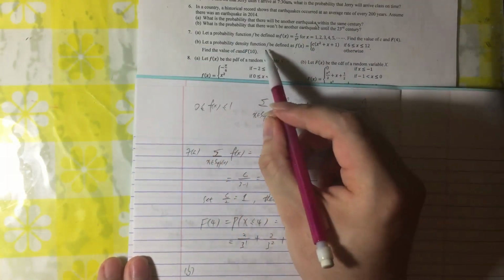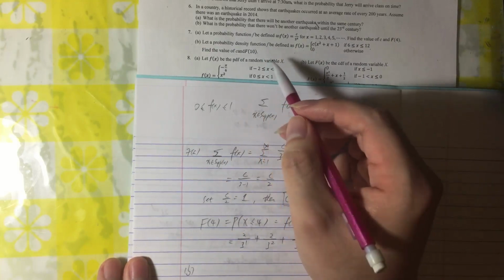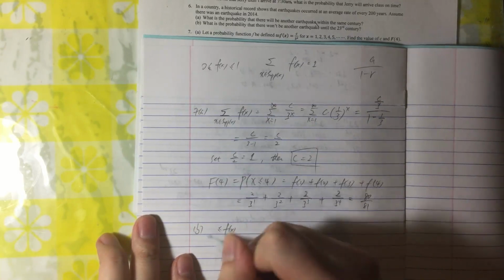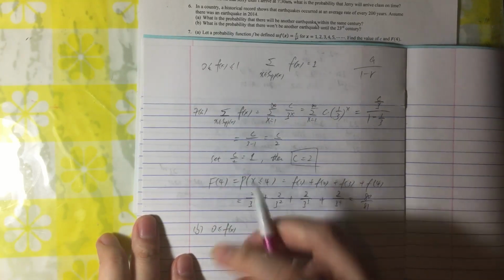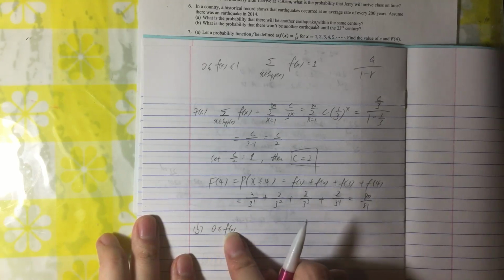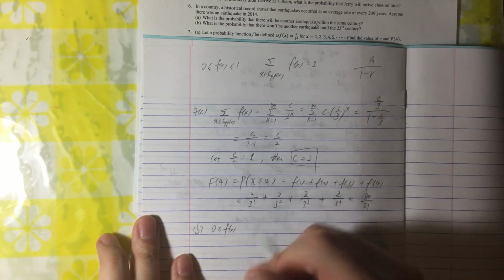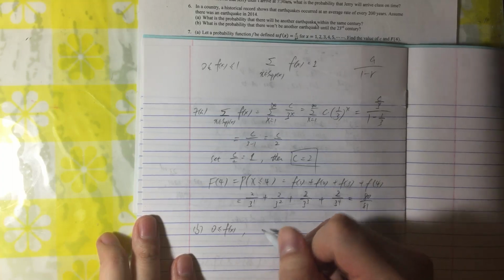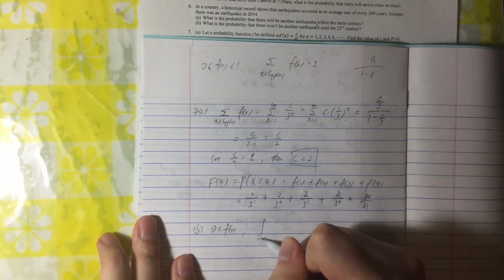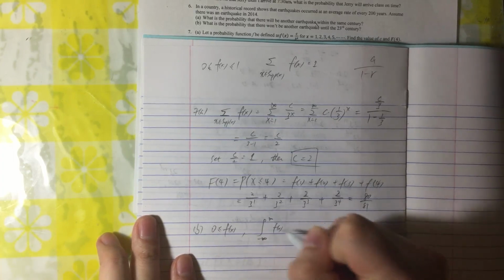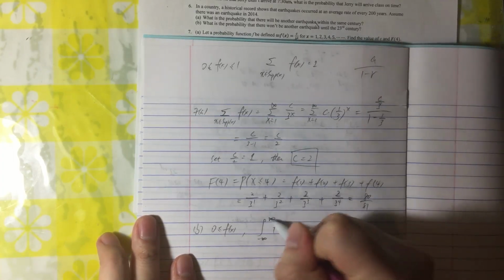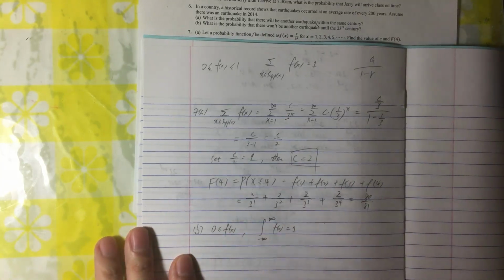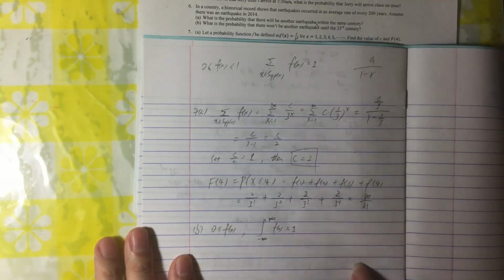Part B. This f is a probability density function. It's a PDF. For a PDF, there are two properties. f of x must be greater than or equal to 0. It must always be non-negative. And the total area under the curve must be 1. The integral from negative infinity to infinity of f of x must be 1. If f is a PDF, a probability density function, it must satisfy these two conditions.